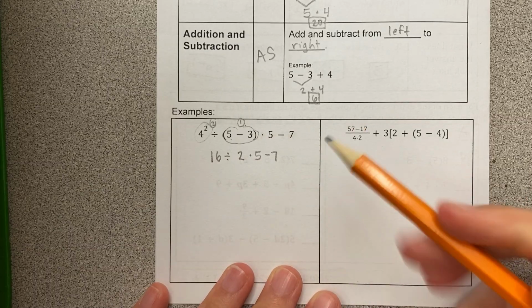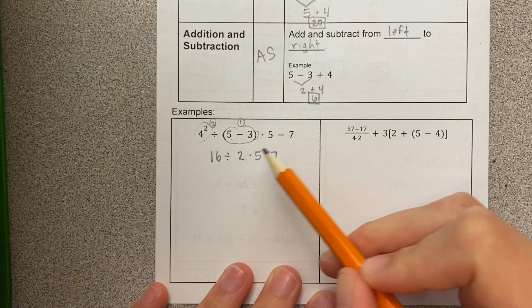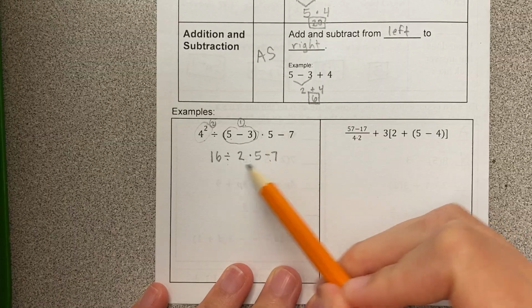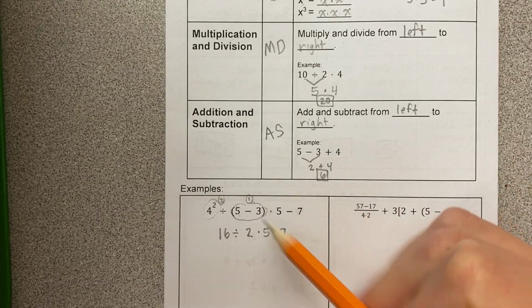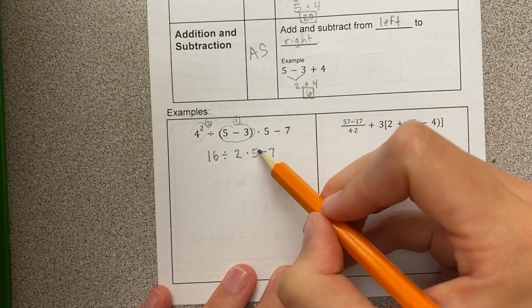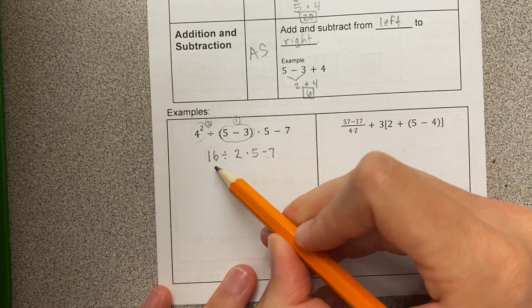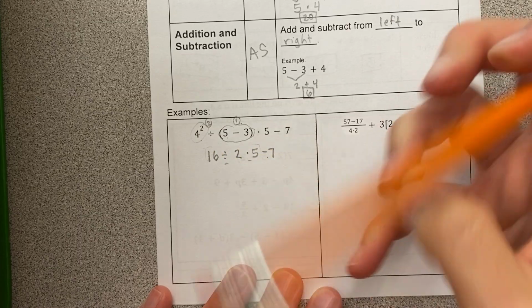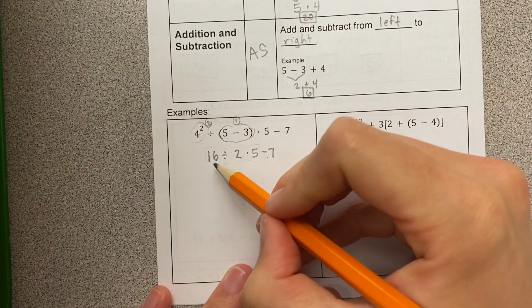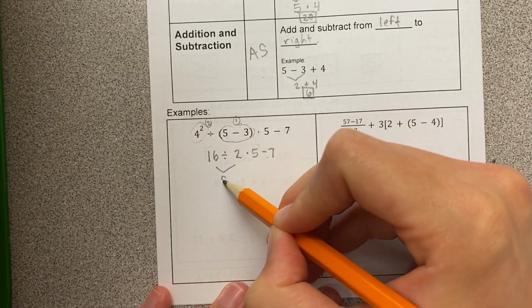All right, let's look at what's left. I have division, I have multiplication, and I have subtraction. So I know the division and multiplication are going to happen next from left to right, okay, and then I'll do the subtraction as my last step. So here I'm focused on this, okay, now my division is on the left. So notice I have division and multiplication. Because they go from left to right, I'm going to do what's on the left first. So 16 divided by 2 is 8.